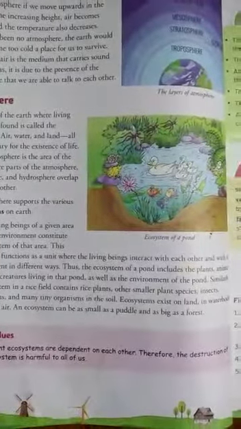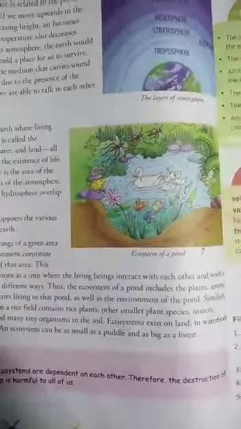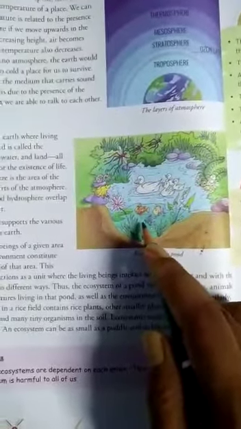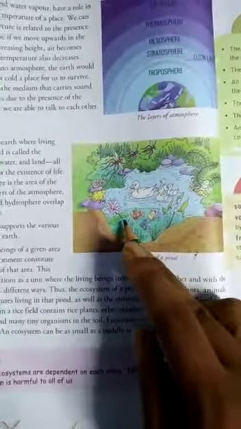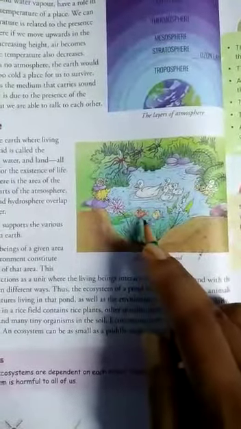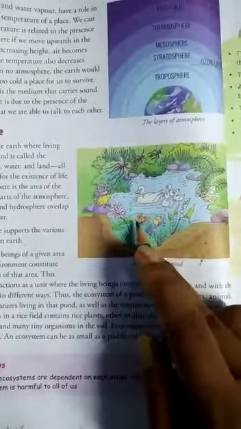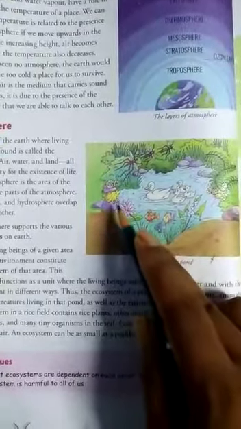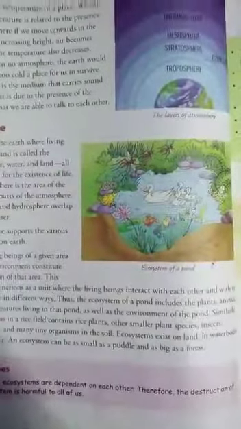If we talk about an ecosystem in a pond, you can see everyone is dependent on each other. You can see the plants which are eaten by the fishes, then frogs, and there are some small insects which are eaten by these fishes and frogs. Then you can see a duck eats these fishes and frogs. So they are dependent on each other.